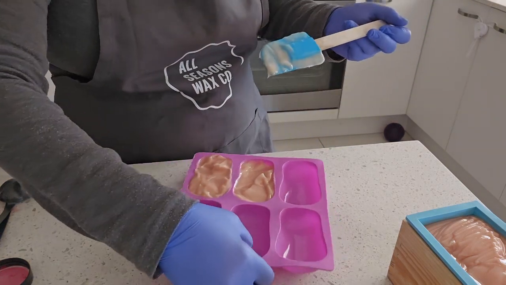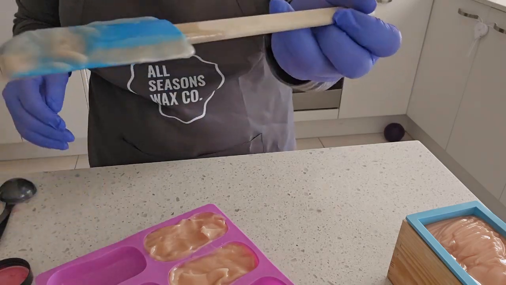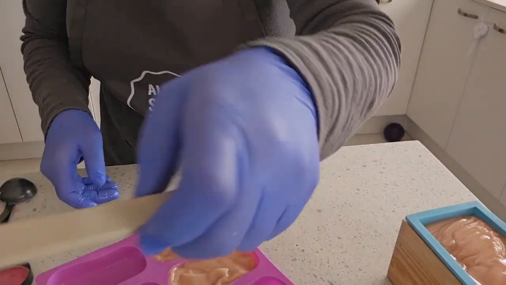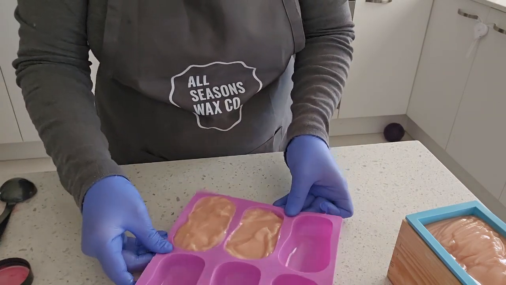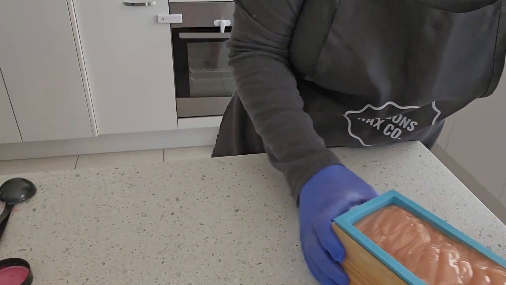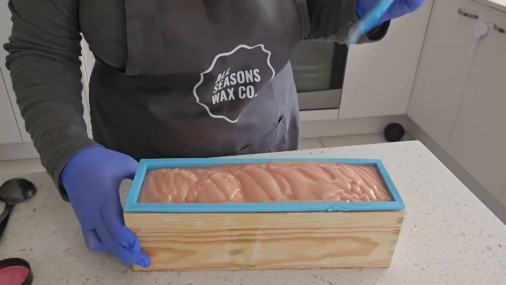Now, I've just filled a couple of cavity molds off the side there, so I'll just try to, no, too thick, not gonna work. So I'll just put that off the side there, and I've got my loaf mold here.